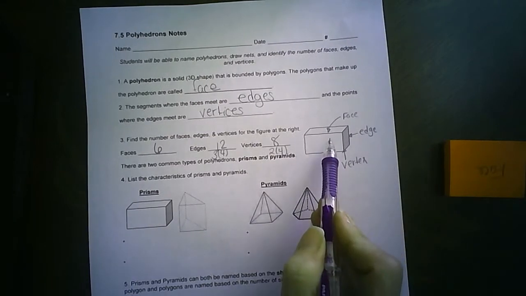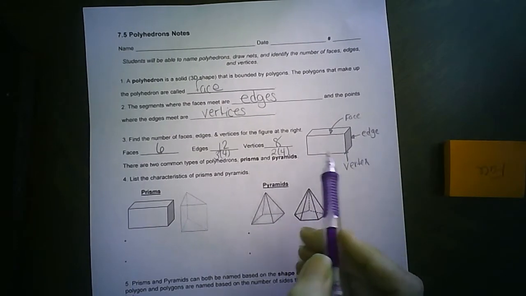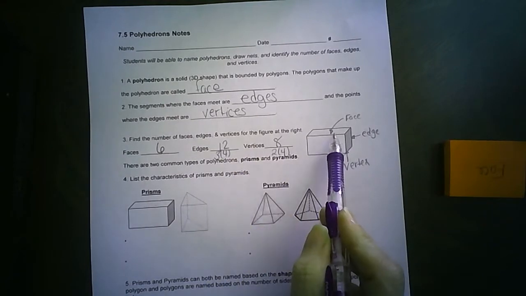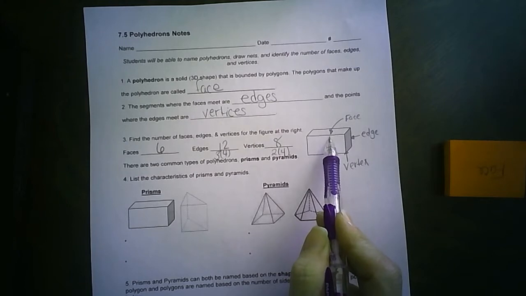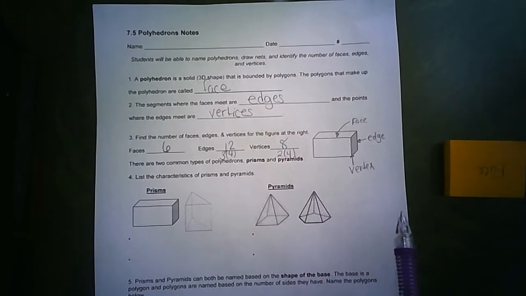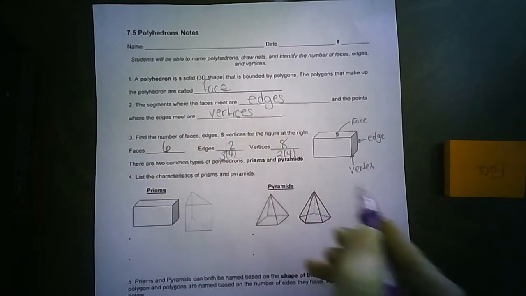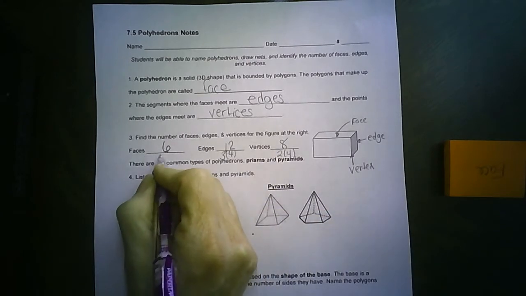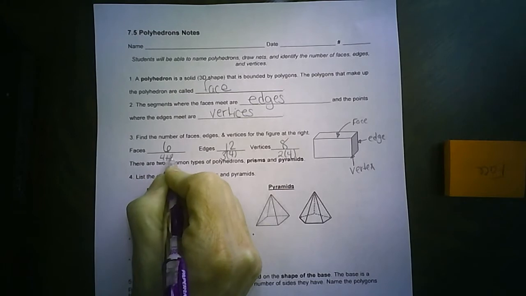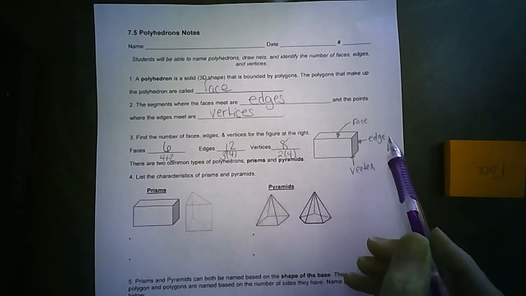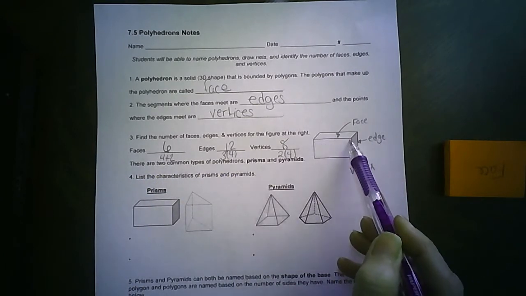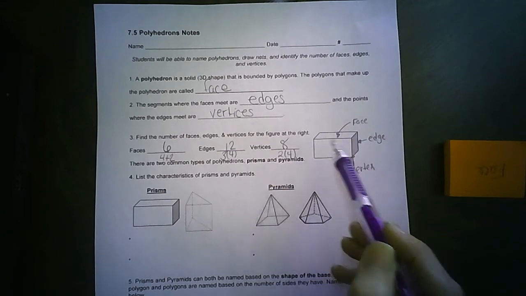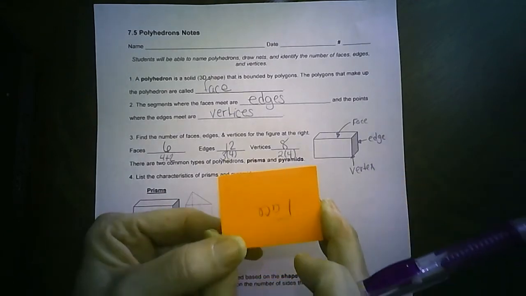You'll notice there's a pattern here of looking at this type of polyhedron, which we would call a rectangular prism. For the number of faces, it is 4 plus 2. There are 4 sides to my rectangle, so I know I need to have what we call the lateral surface around the middle.